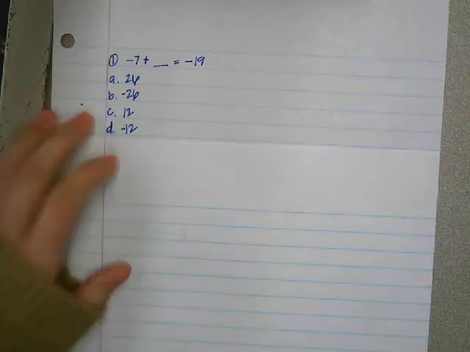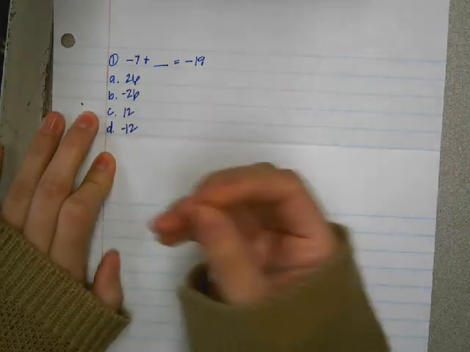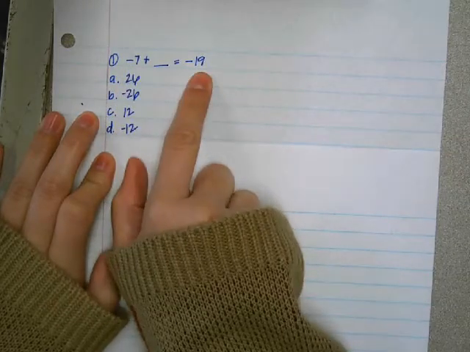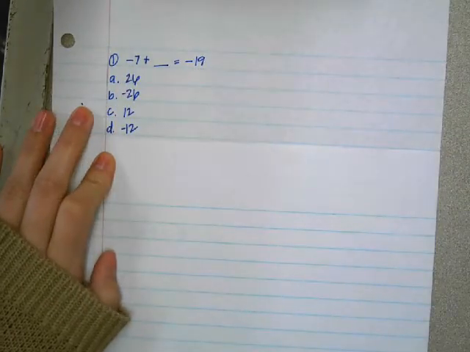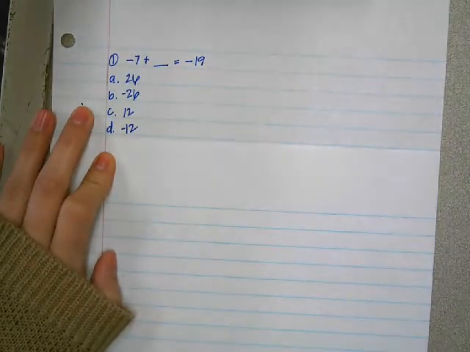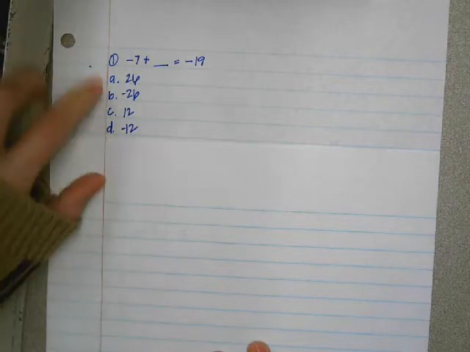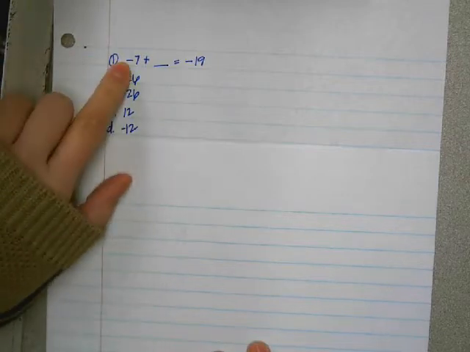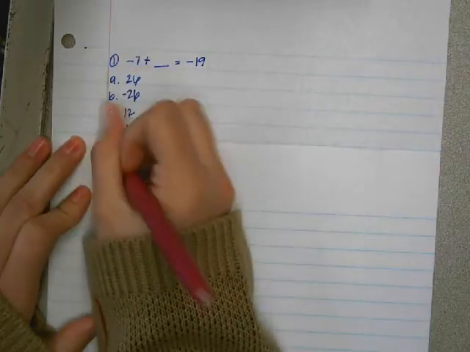Okay, so we want to fill in the blank with the correct add-in so that whatever that number is plus -7 equals -19. So what I'm going to do is go through each option. For each choice, I'm going to add it to -7 and see if I get -19. So I'm going to start with A.